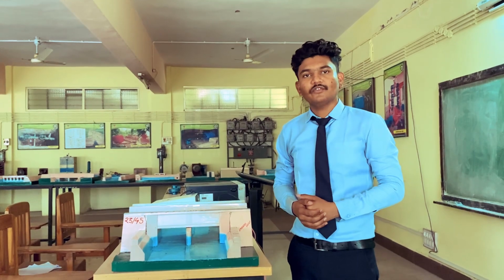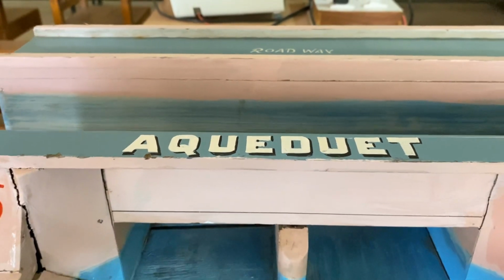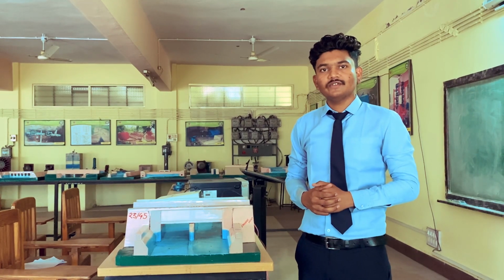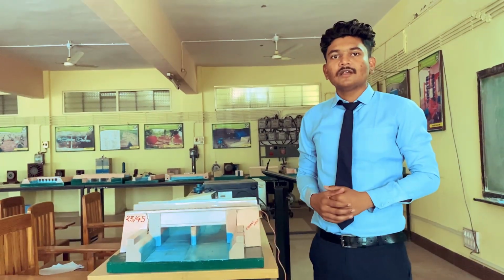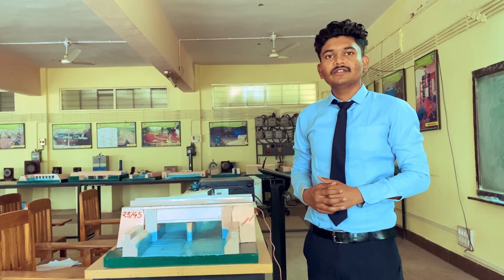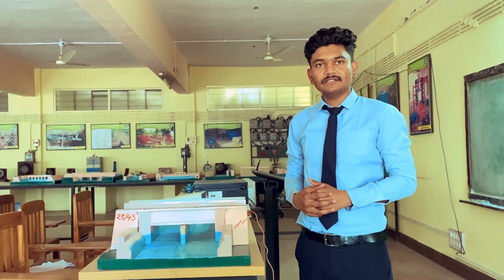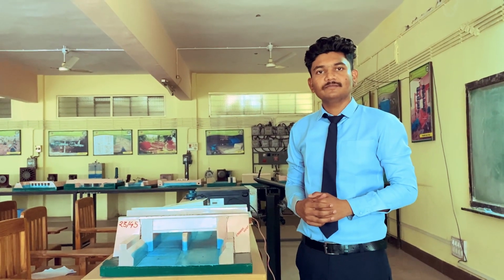Let us take the example of the aqueduct module. This aqueduct module comes under the topic of cross drainage work. Cross drainage work is constructed at the crossing of canal and the natural drain. Cross drainage work is mainly constructed in three conditions: when the canal passes over the drainage, when the canal passes through the drainage, and when the canal passes below the drainage.